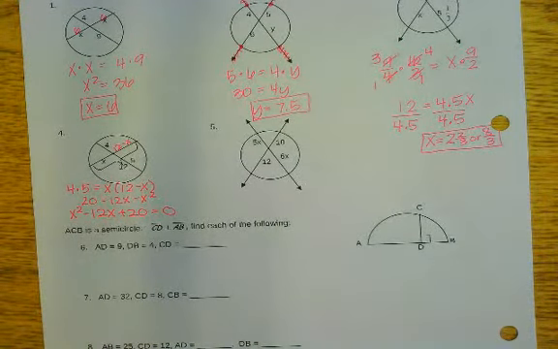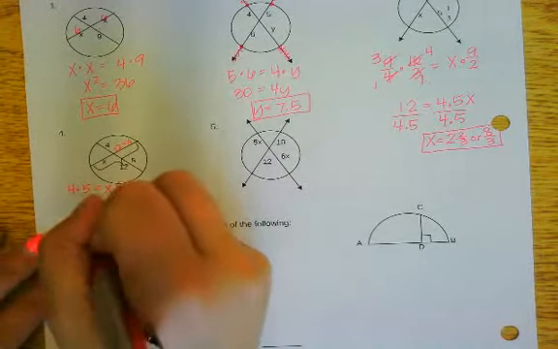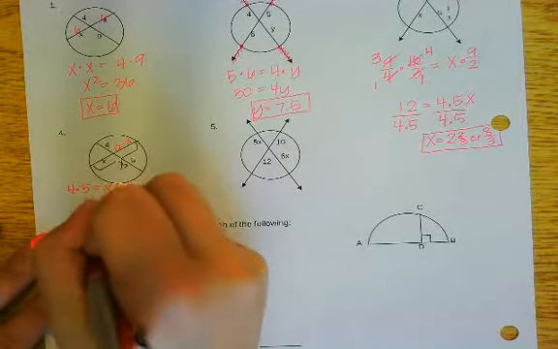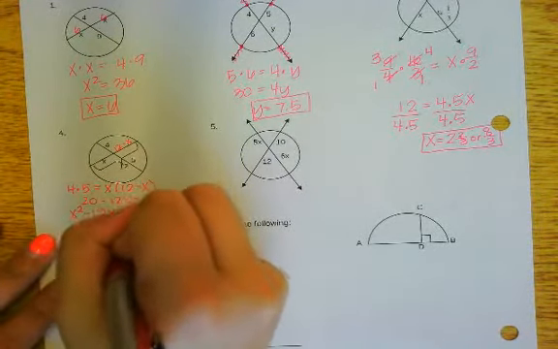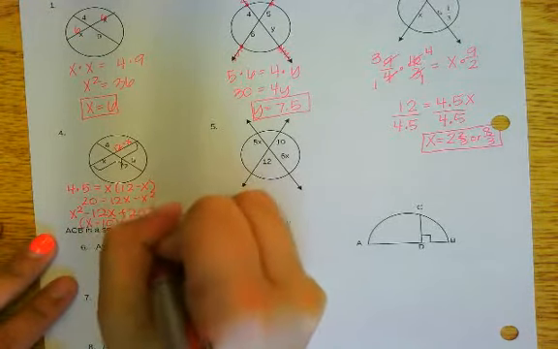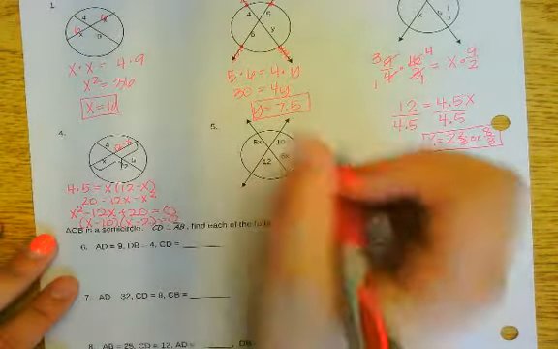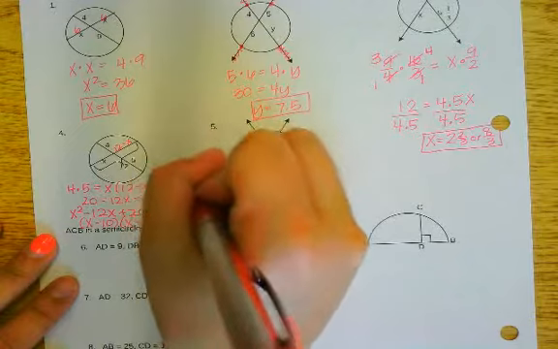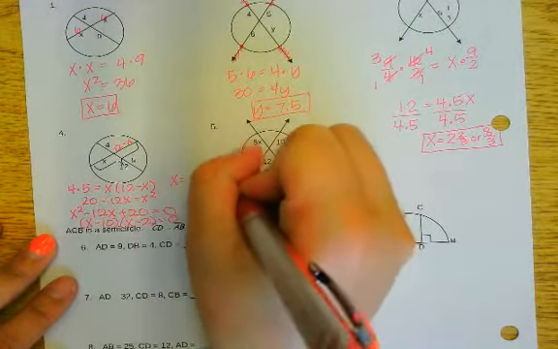Okay, what are my two factors of 20 that are going to add and give me negative 12? Negative 10 and negative 2. Are they both going to be negative? Yes. Okay, so what are your potential x values? 2 or 10, but you need to make sure that they both work.